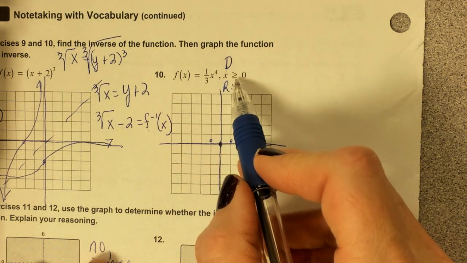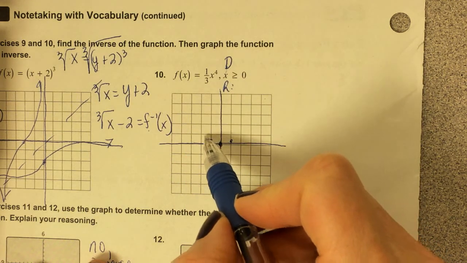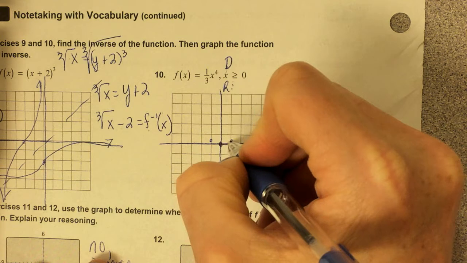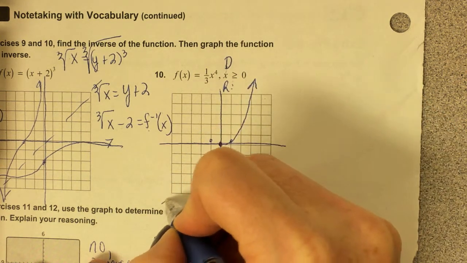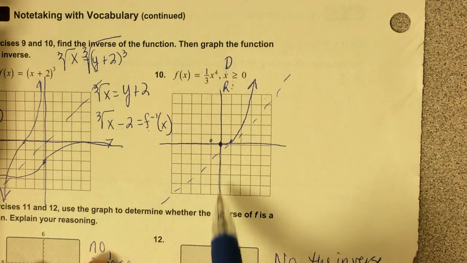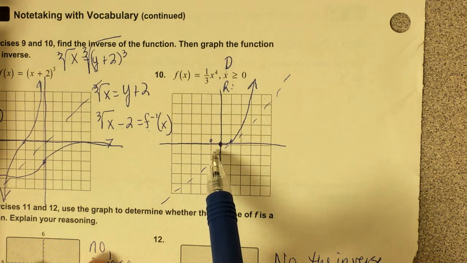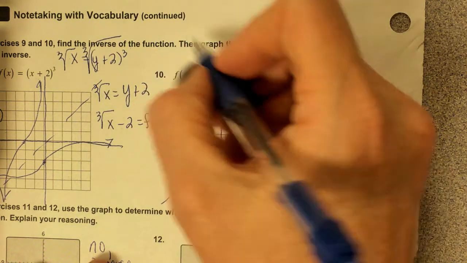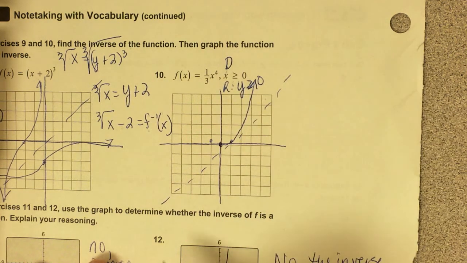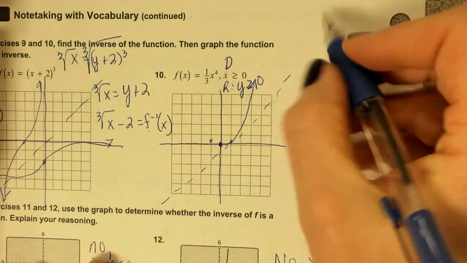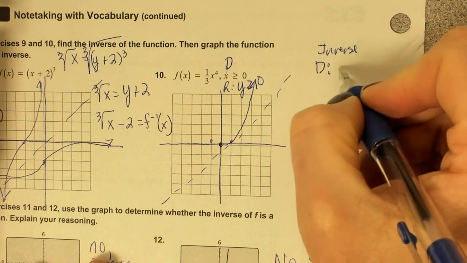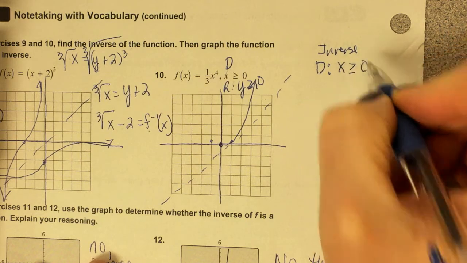But it tells me I'm only graphing it when x is greater than or equal to 0, so I'm not graphing it over here. Normally I would, but this restriction tells me I'm only graphing it over here. So that's the way it's going to look. Now what's the range of this function? I go from the bottom. What's the first y value we come to? Good. So I can either call it 0 to infinity, or I can say y greater than or equal to 0. Whatever this range is, that's going to be the domain on my inverse. So on my inverse, the domain is going to have to be x must be greater than or equal to 0.